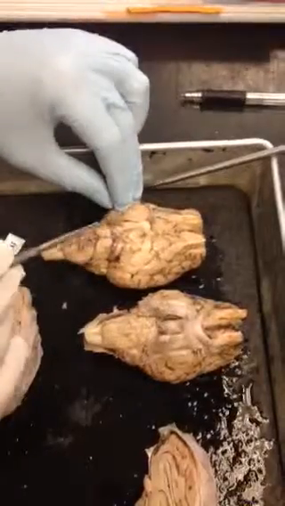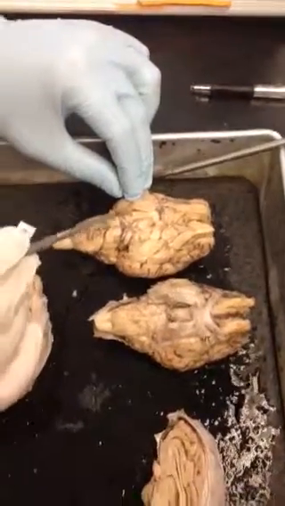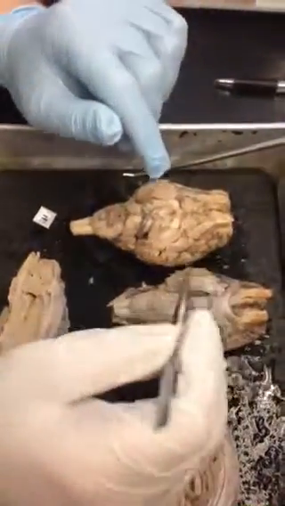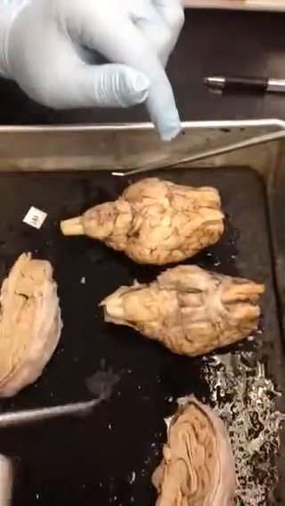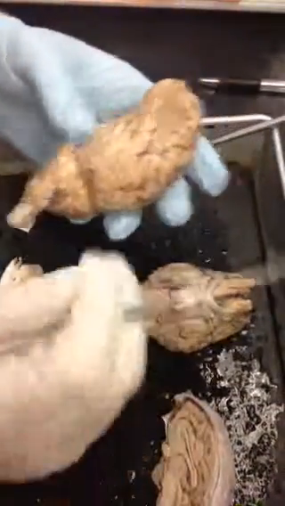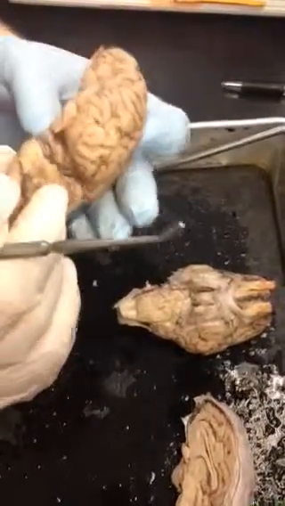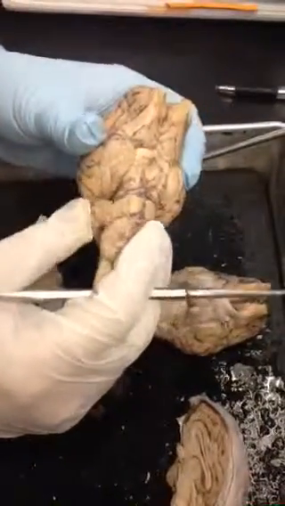On this brain, where it would come off of the brain would be right here, but it just got sliced off. But this is it right here. And then the number 4. It's really small, and a lot of times it gets ripped off.